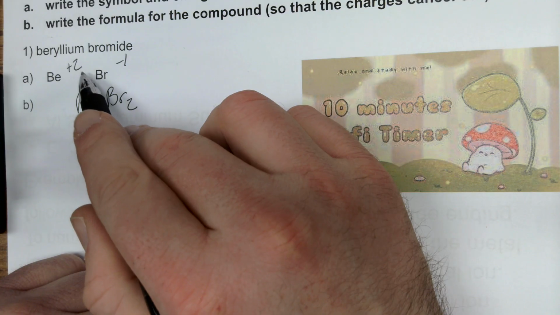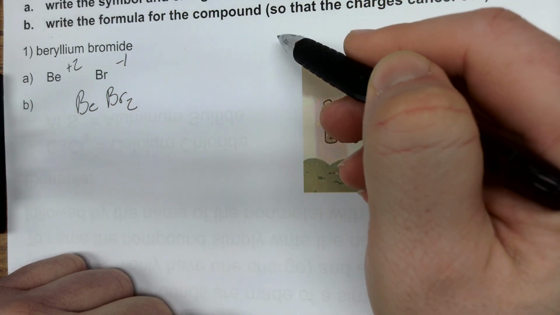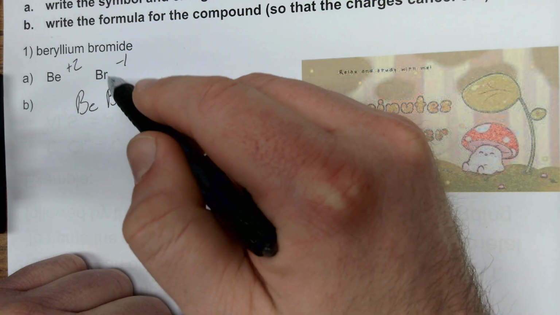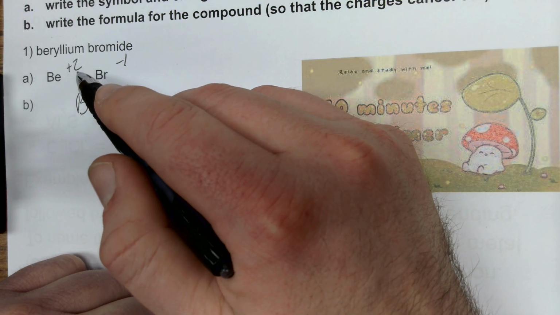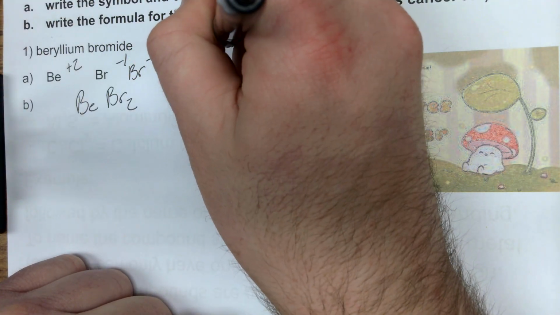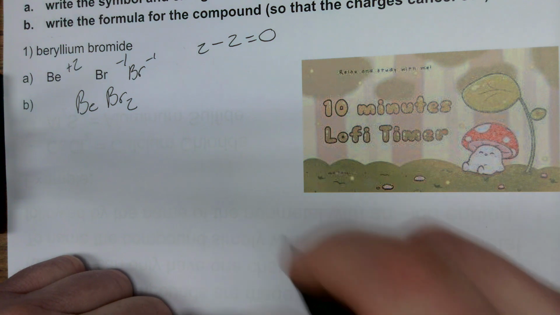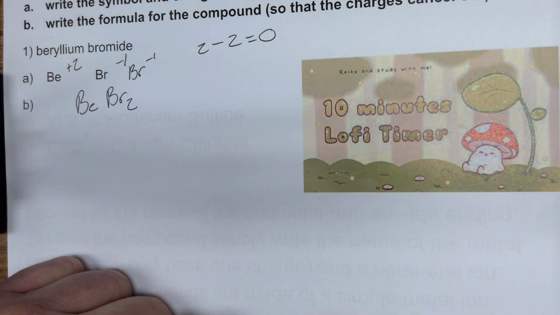BeBr2. I have +2 over here. 2 minus 1 equals +1, not 0. I need more negative to counteract that +2, right? So I need 2 Br minus 1, 2 minus 2 to give me 0. BeBr2.